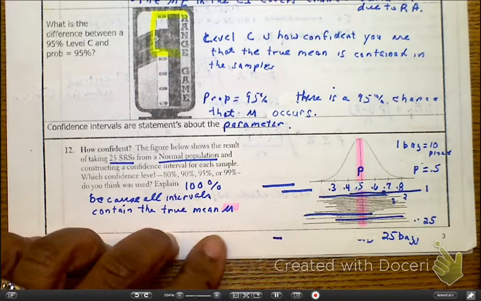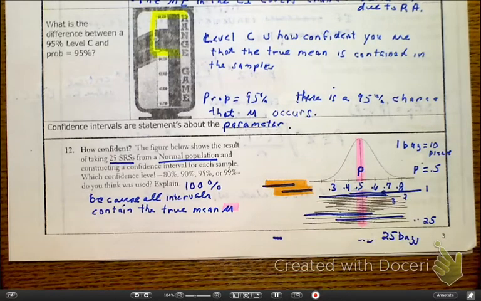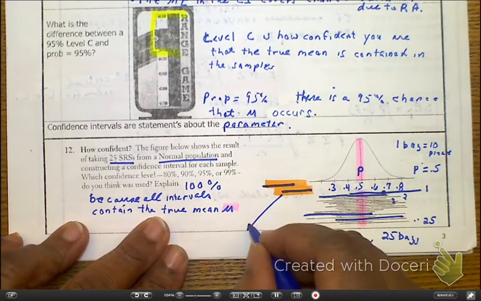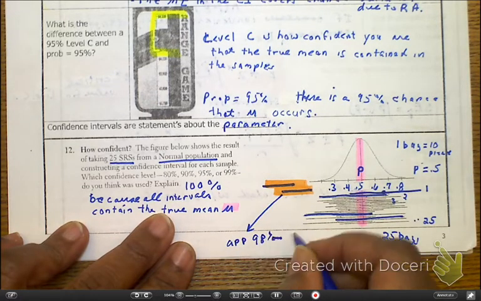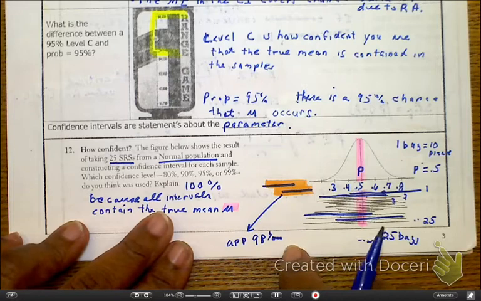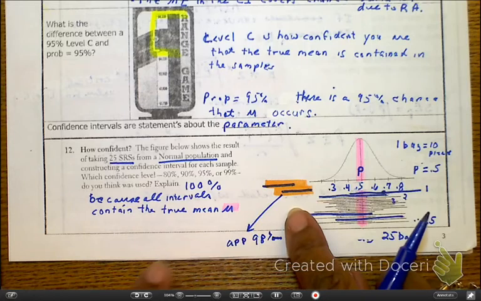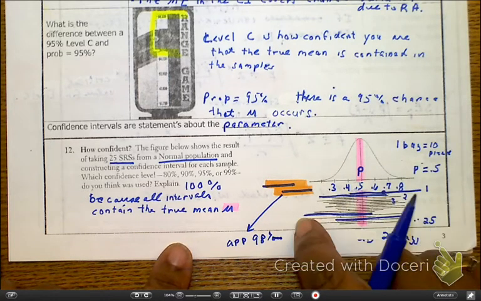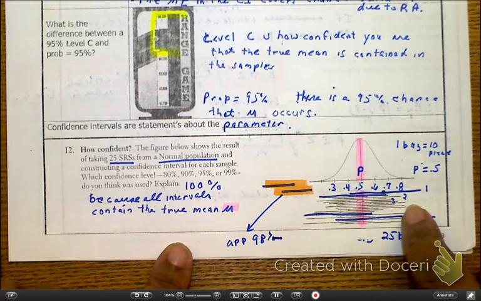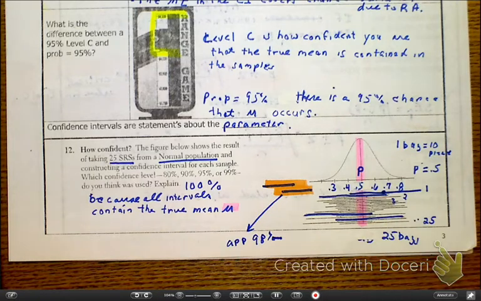If I include these two right here that I'm highlighting in the orange, that means it would be approximately 98% that would contain it. Why? Because here we are 98% confident that the true mean value will be between these ranges here, but these two are outside of it. And this is with the understanding that I have 100.